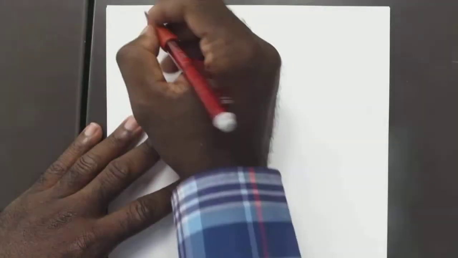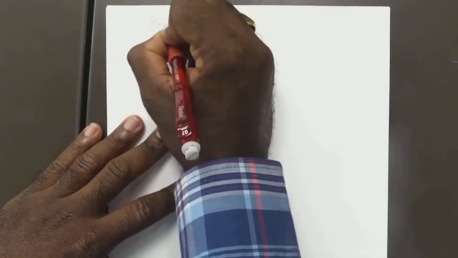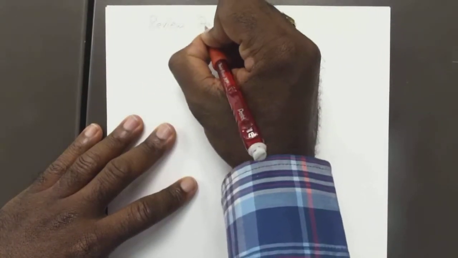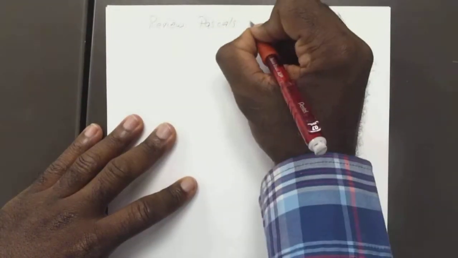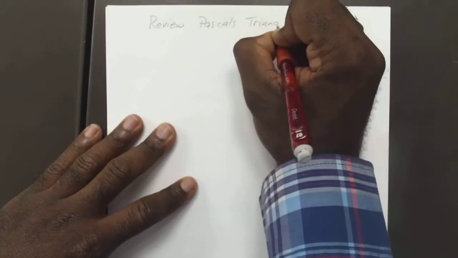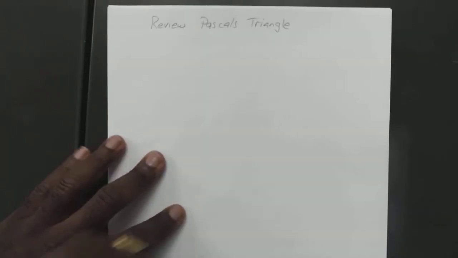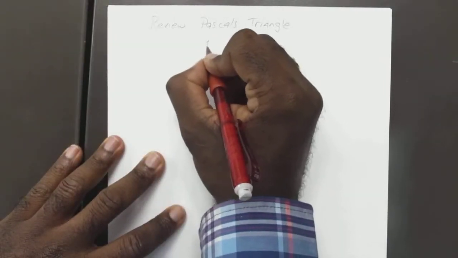Now, before we go to the next one, we're going to review Pascal's triangle, because it actually does come in handy. Is anyone familiar with Pascal's triangle? All right, so it starts off like this.